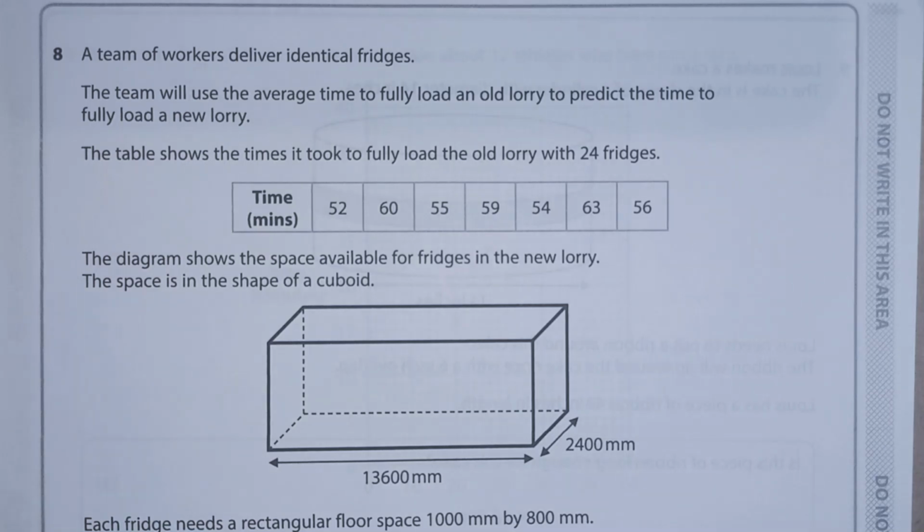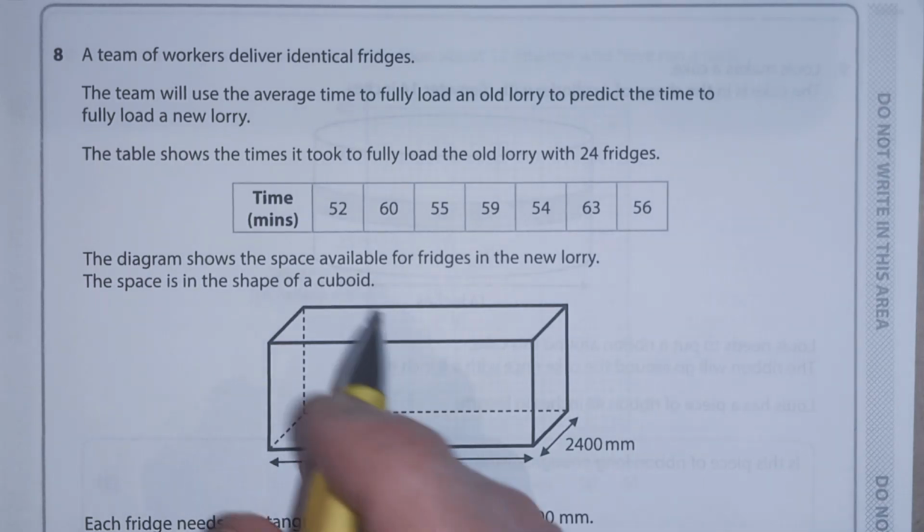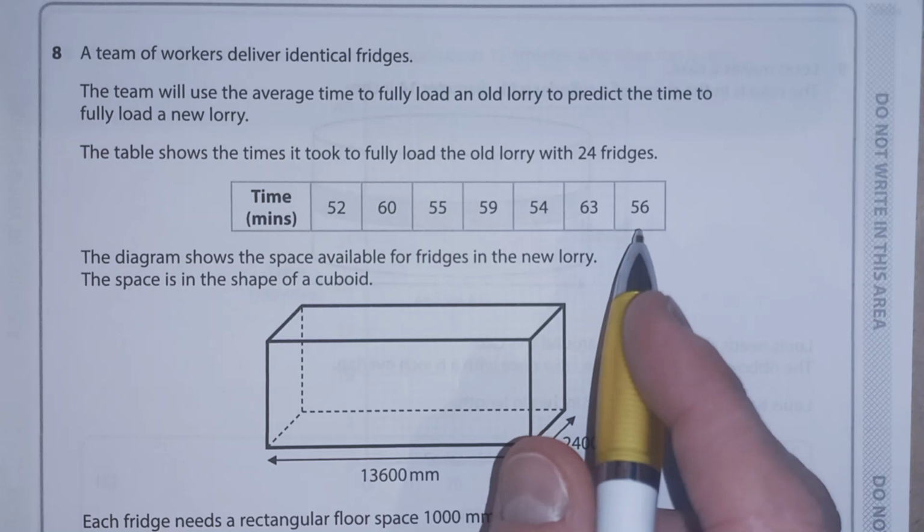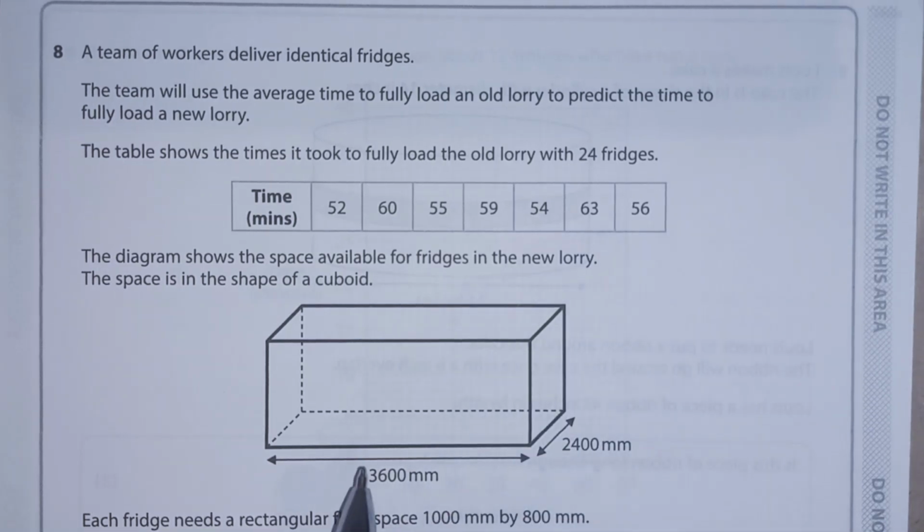Question 8. A team of workers deliver identical fridges. The team will use the average time to fully load an old lorry to predict the time to fully load a new lorry. The table shows the times it took to fully load the old lorry with 24 fridges. The diagram shows the space available for fridges in the new lorry.